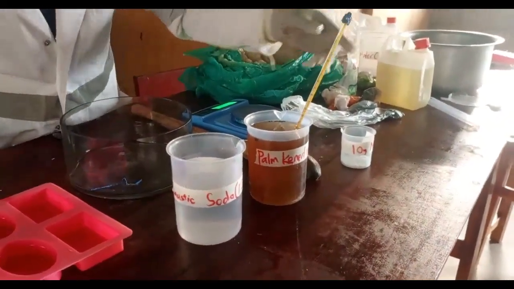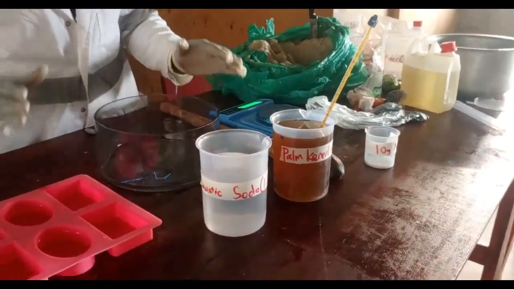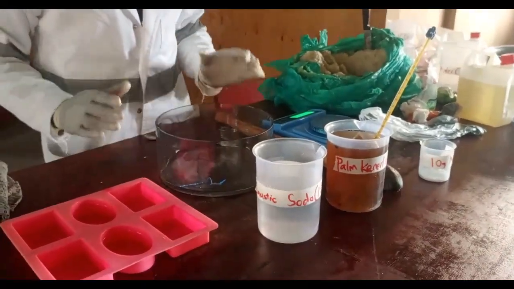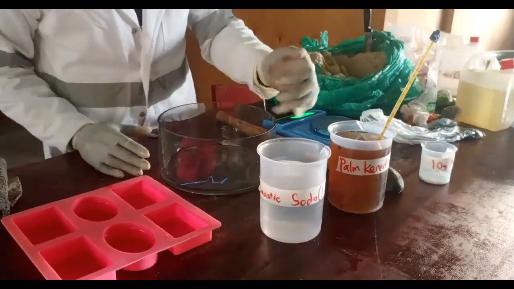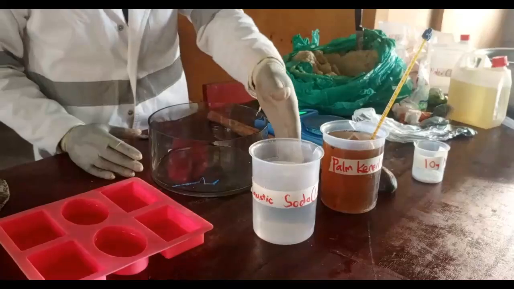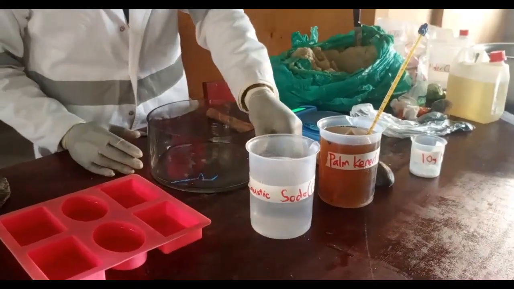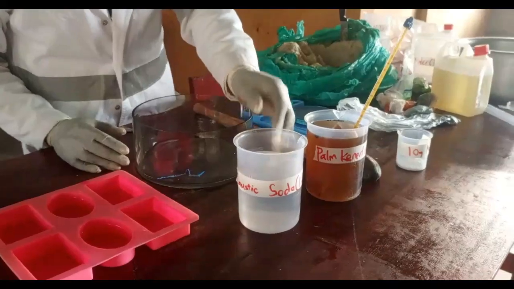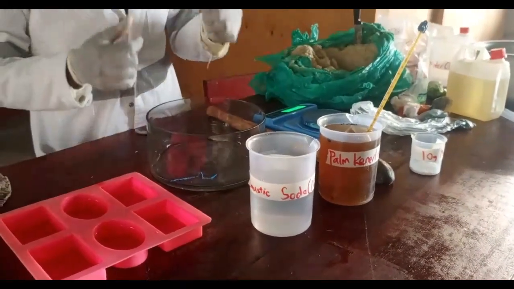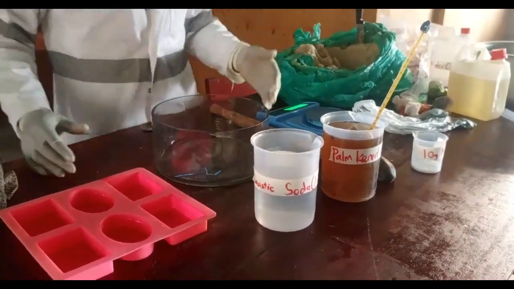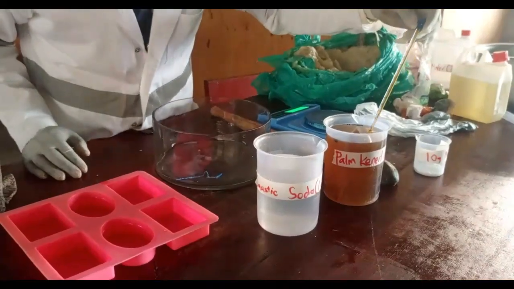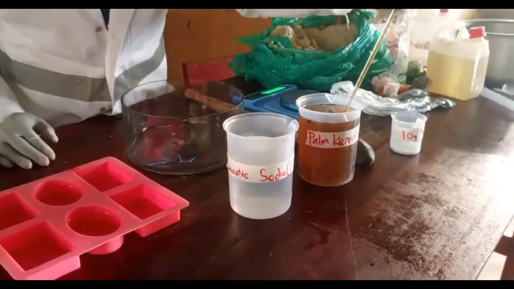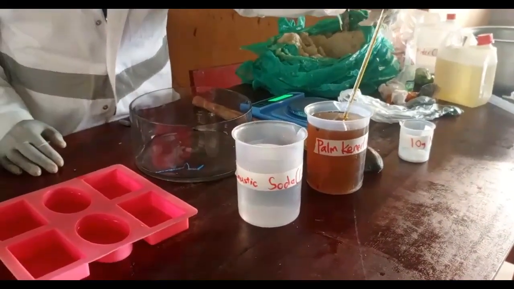Now, why are we using temperatures of 40 degrees Celsius and below? Because if the temperatures are high, these reactions are exothermic. They produce high temperatures, like sodium hydroxide. So if you use it when it is very high, the reactions will take place and it may even cause burns. So to prevent all that, we have to make sure that the temperatures are lower than 40 degrees Celsius.